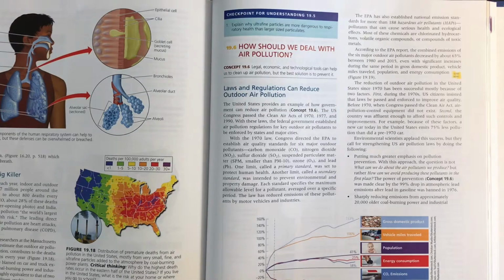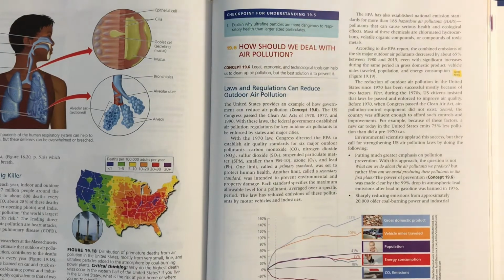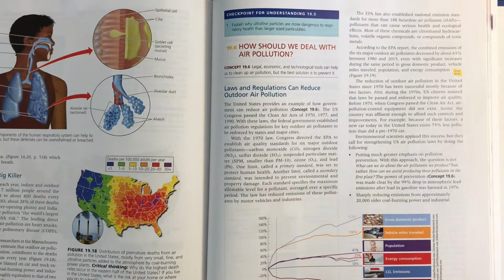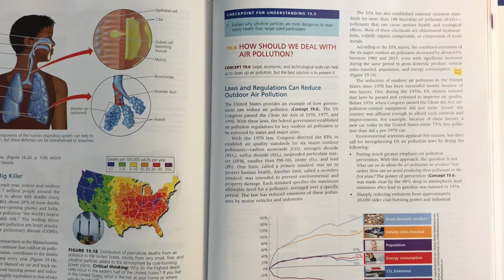So topic 7.6, how do we reduce the amount of air pollution that is emitted into the atmosphere? Guys, the biggest thing to remember is whenever you want to reduce some product that you don't want, a really good way to do that is to not make it in the first place.